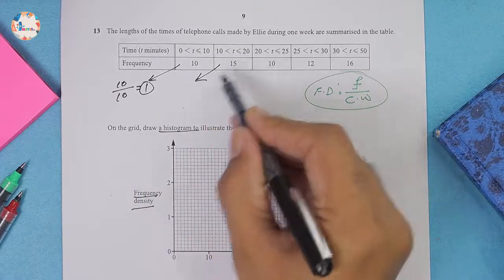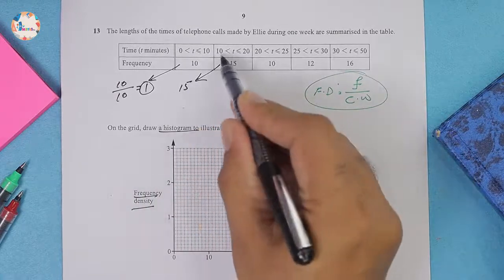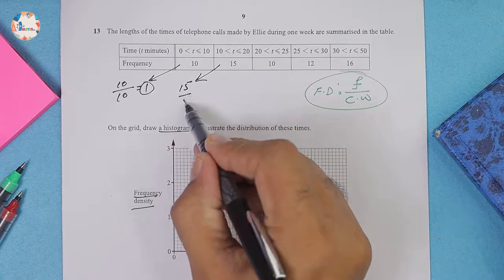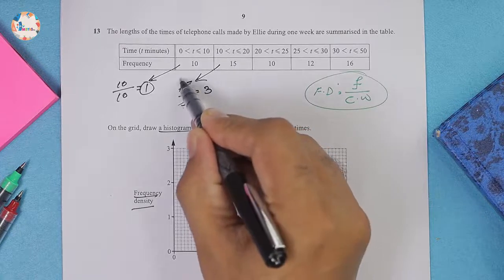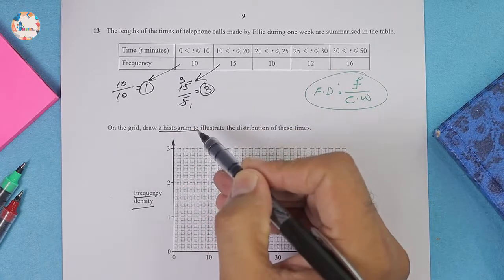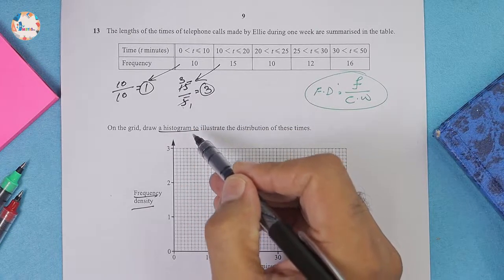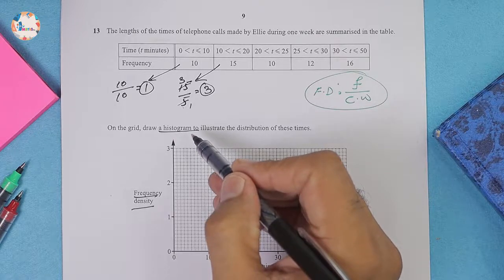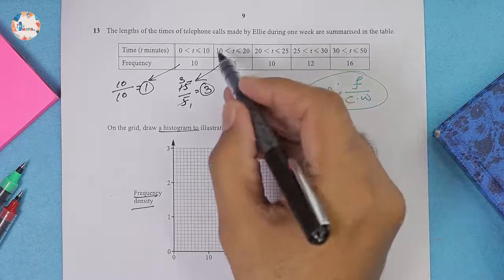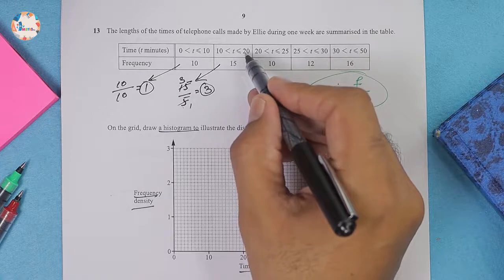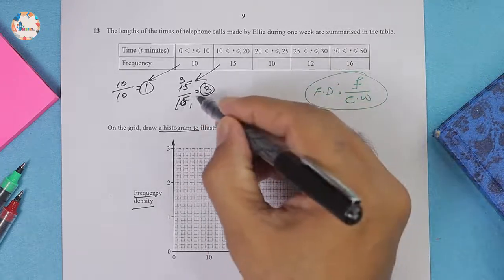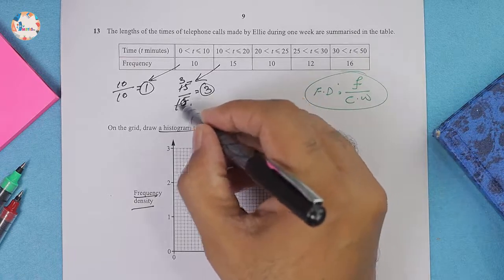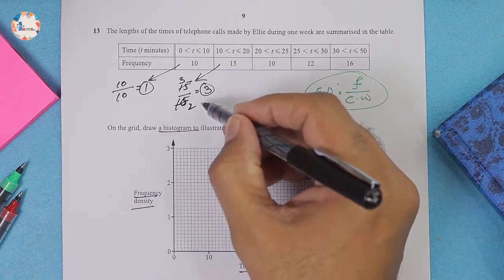For this one, frequency is 15 and class width is 5, so frequency density will be 3. 5 ones are 5, 5 threes are 15, so frequency density will be not 3, because this range is 10, not 5. So this will be divided by 10. If it is divided by 10, then 5 2s are 10.